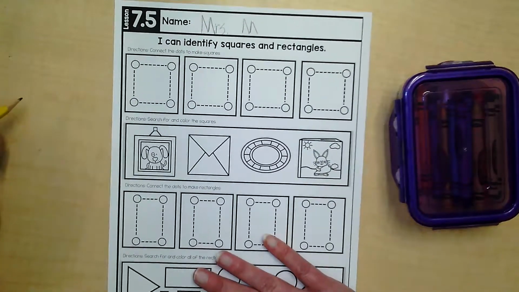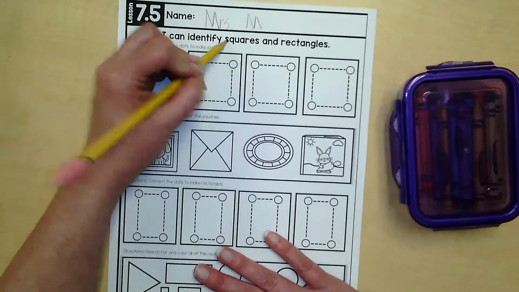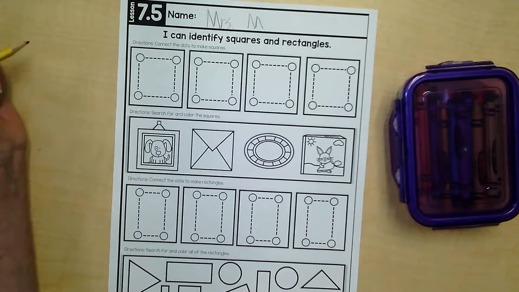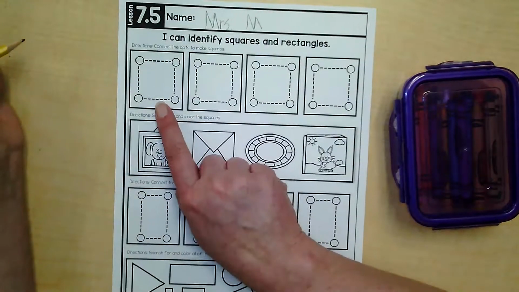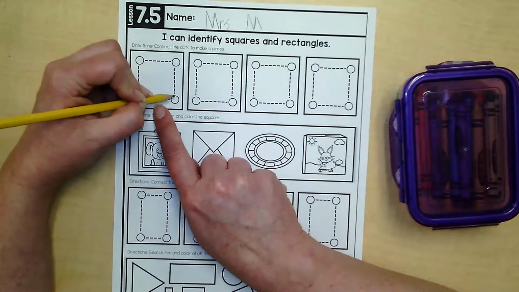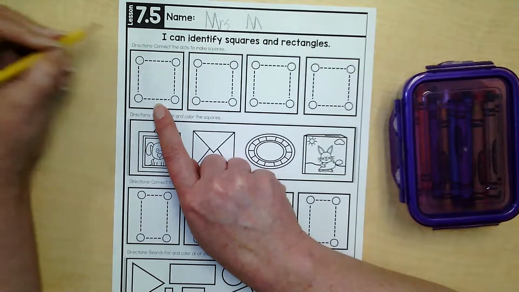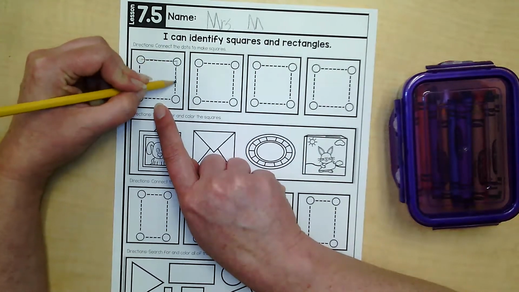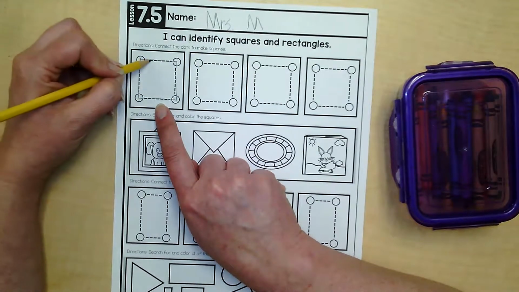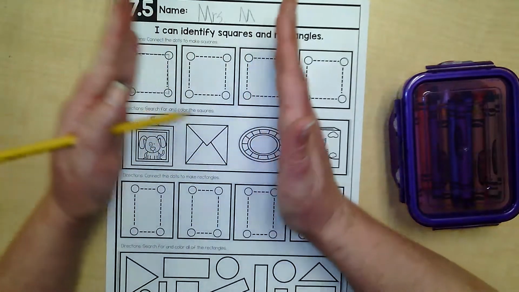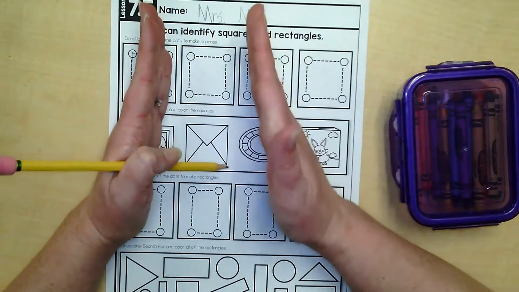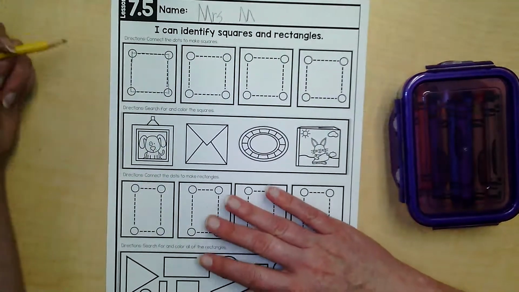All right, now we have to be able to identify squares. To identify something means to be able to say what it is and point it out. Okay, so this is a square. I know it's a square because it has 1, 2, 3, 4 pointy corners, and it has 1, 2, 3, 4 straight sides. And all of the sides are about the same length. That means from here to here, all the same. All those straight sides are the same.